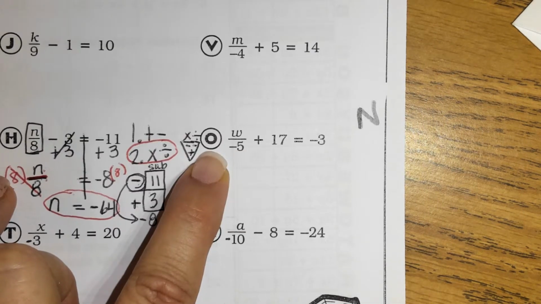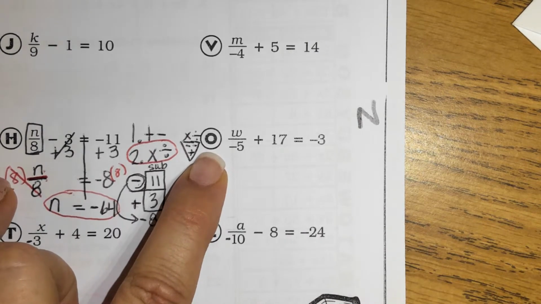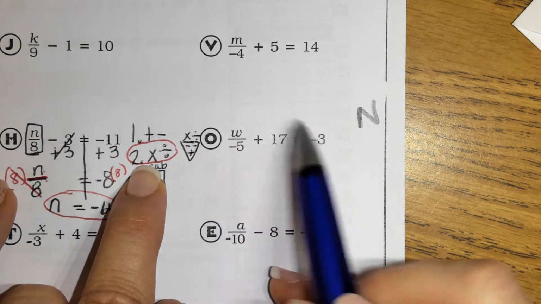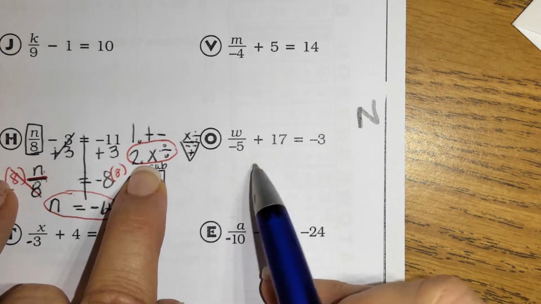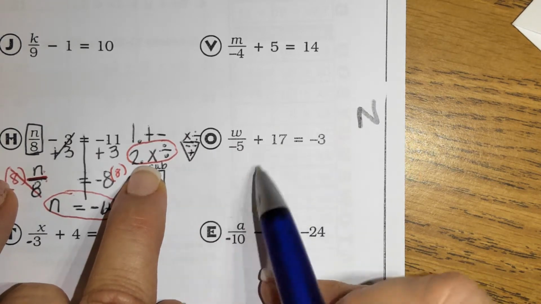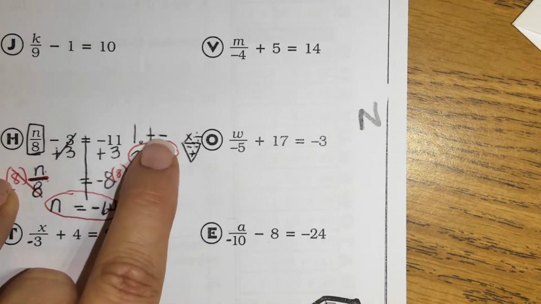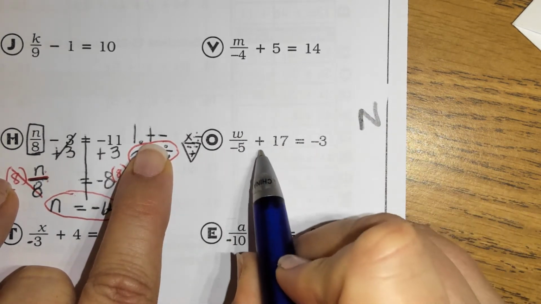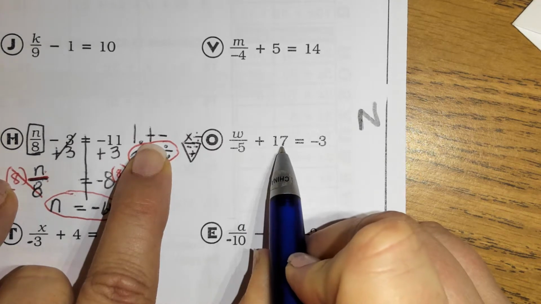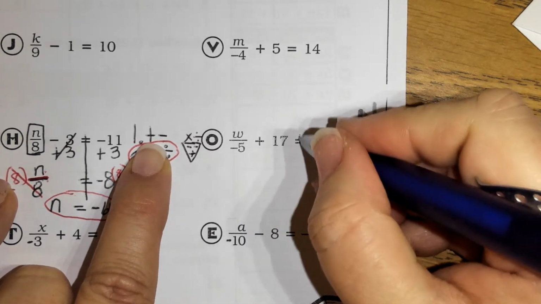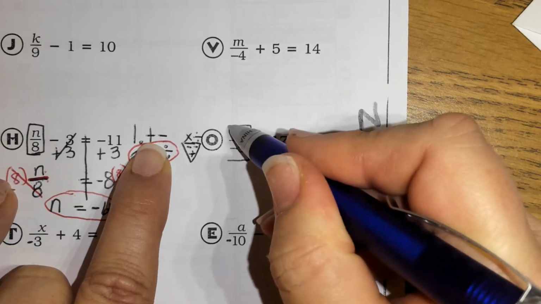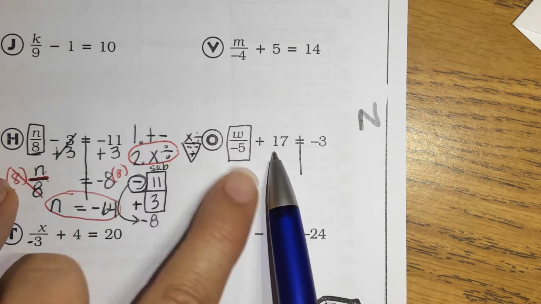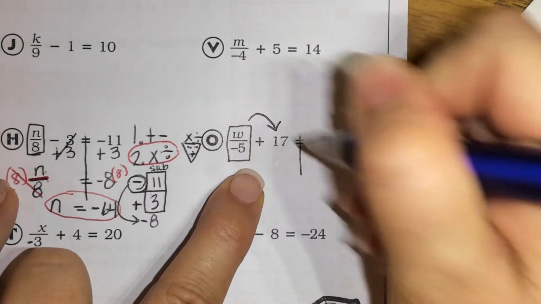So O is next. It's a really good level problem too. I'm going to try to remember these two steps are always the same for undoing an equation. When you're undoing an equation and trying to isolate the variable, you work PEMDAS backwards. So we do adding and subtracting first. So I don't know if I'm going to be attacking the plus 17 or the negative 3. So let me do my prep work. I'm going to box off the variable and any numbers with it. And that tells me what number to attack. I am attacking this number first.